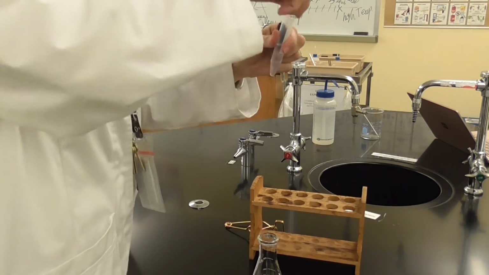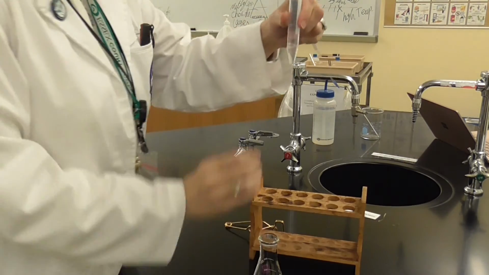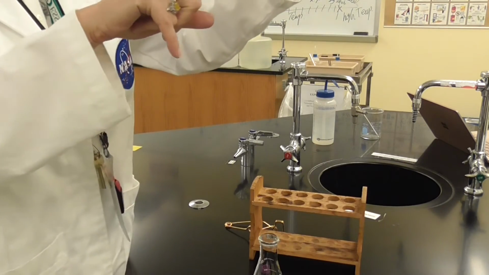That's all right, I was able to get it. These are the two layers here. The lower layer is methylene chloride.